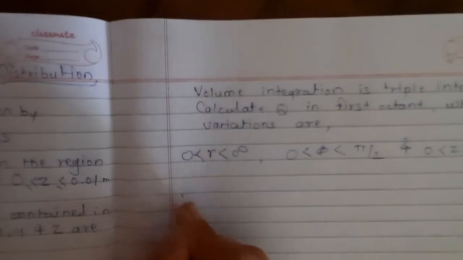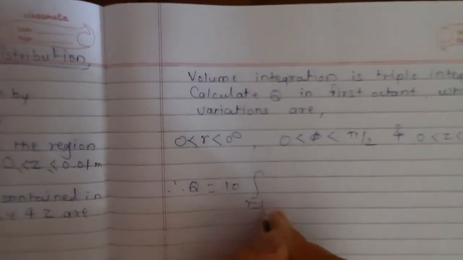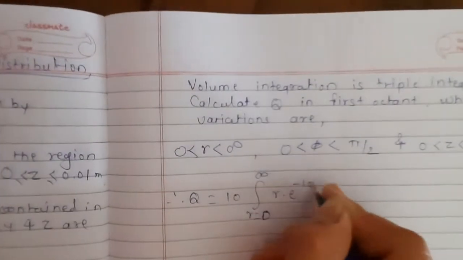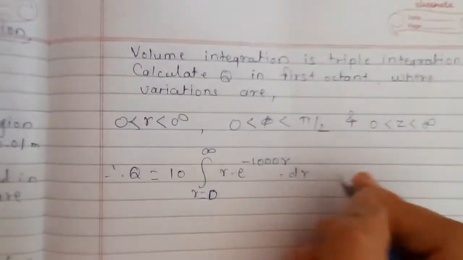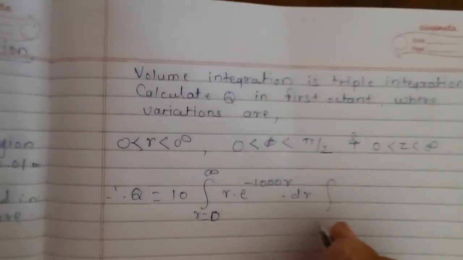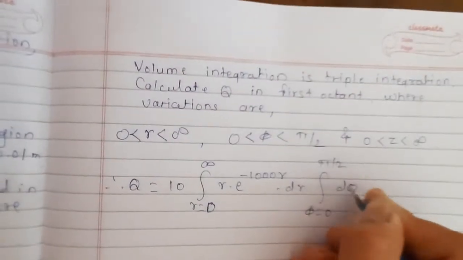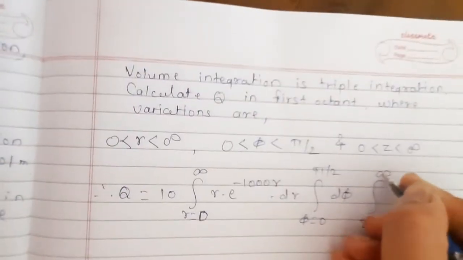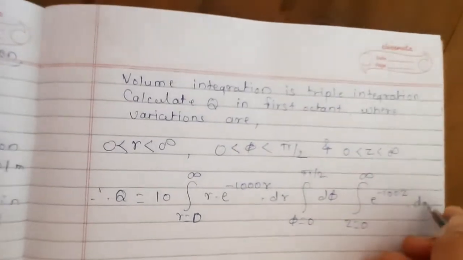So the equation will be, by taking 10 constant outside the integration, 0 to infinity r e raised to minus 1000 r dr, phi 0 to pi by 2 d phi, and z 0 to infinity e raised to minus 100 z dz.